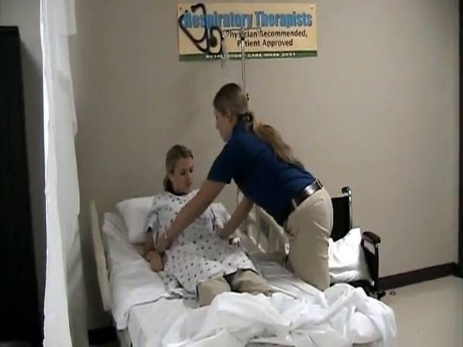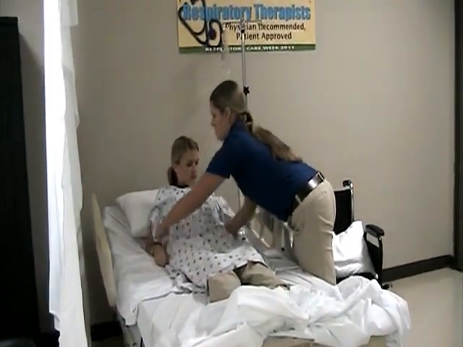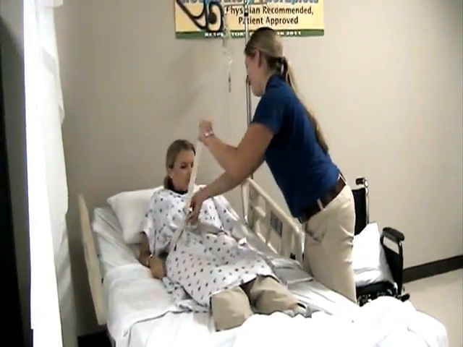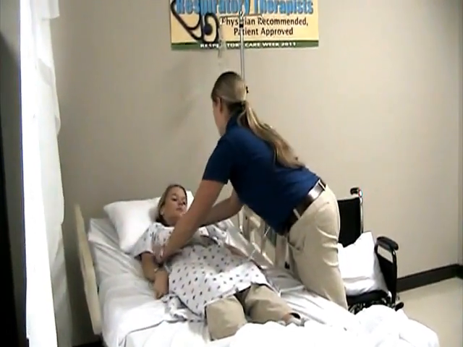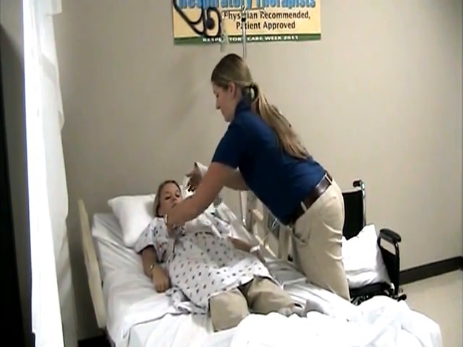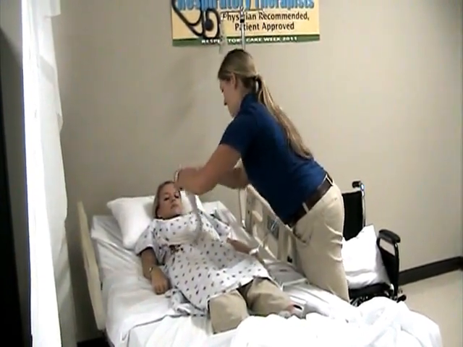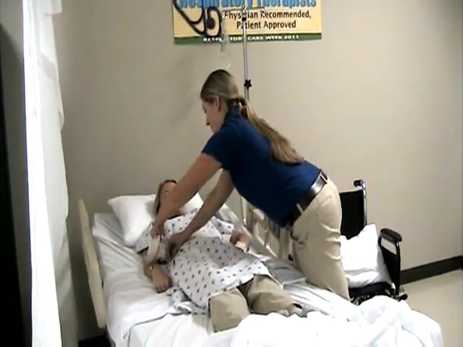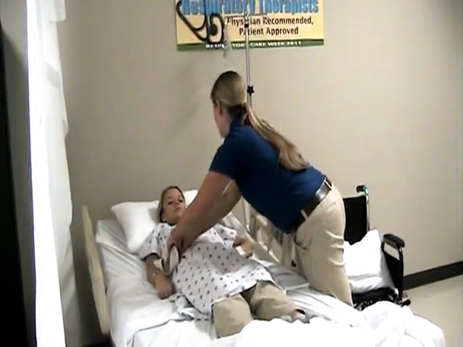All right, stay right there. I'm going to come around you and put the gait belt on. Okay, go ahead and relax. I want this nice and snug.